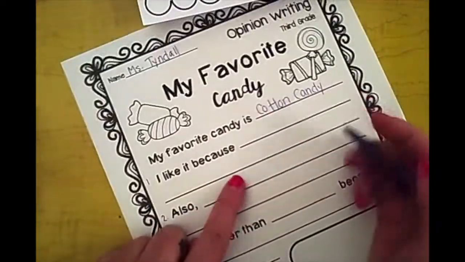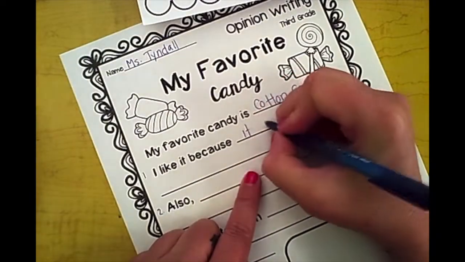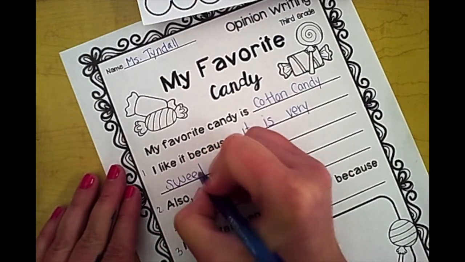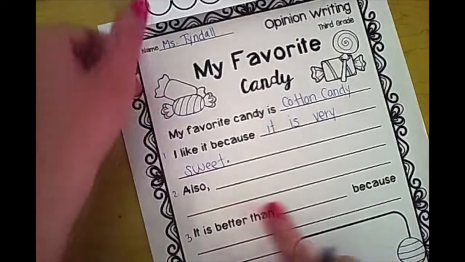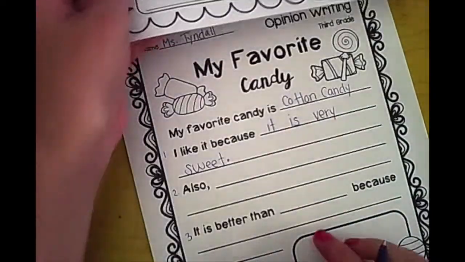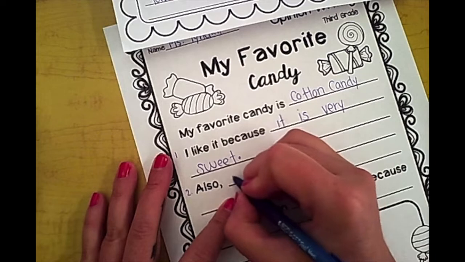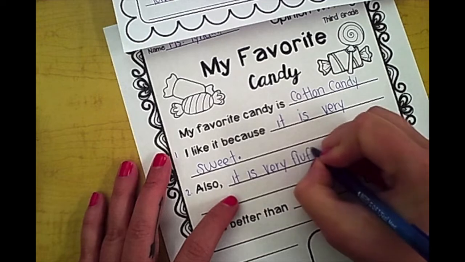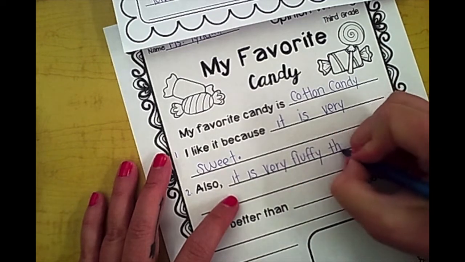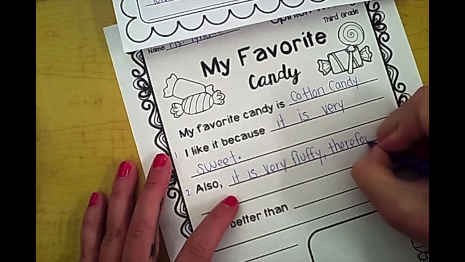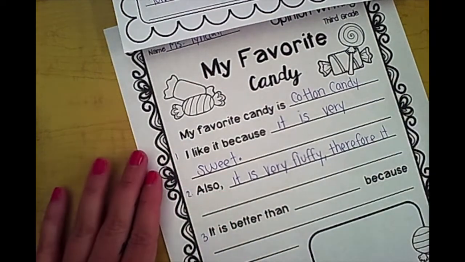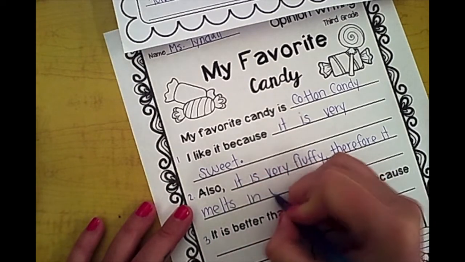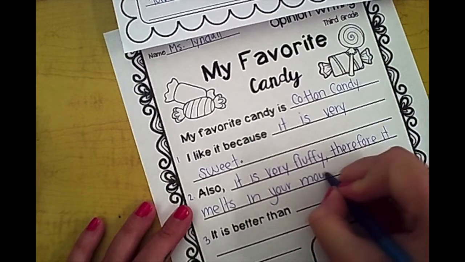So it says, I like it because it is very sweet. Also, so now we're going to go back to question number 2. Also, it is very fluffy, comma, therefore, it melts in your mouth.